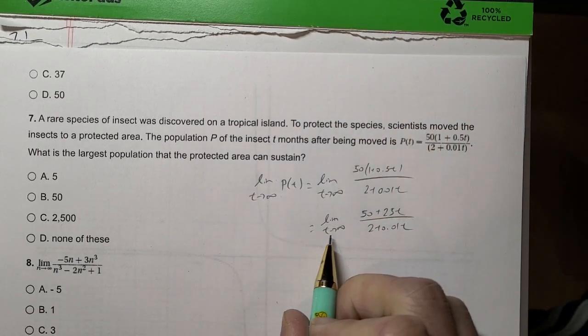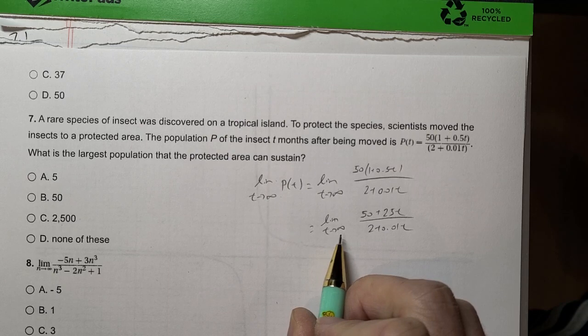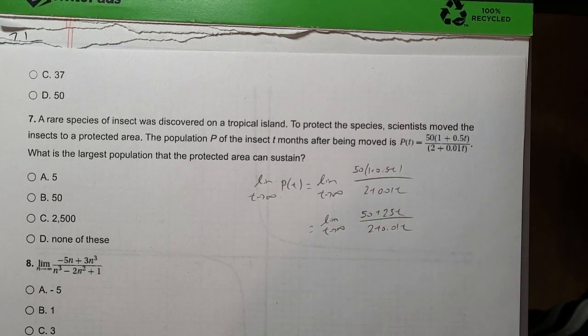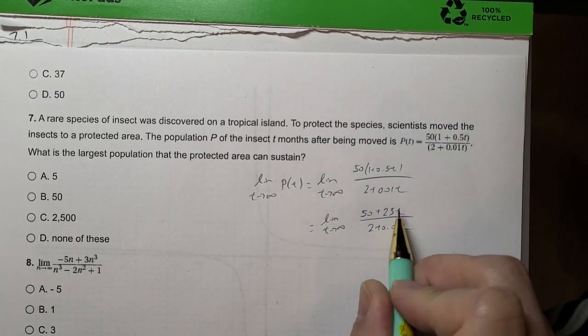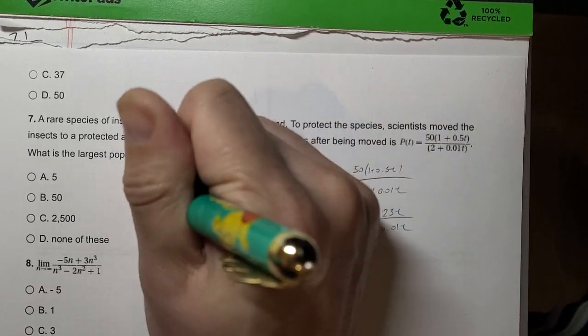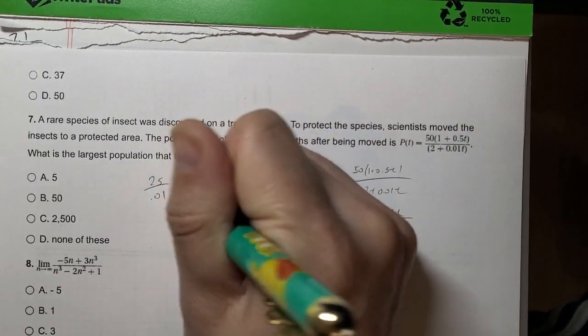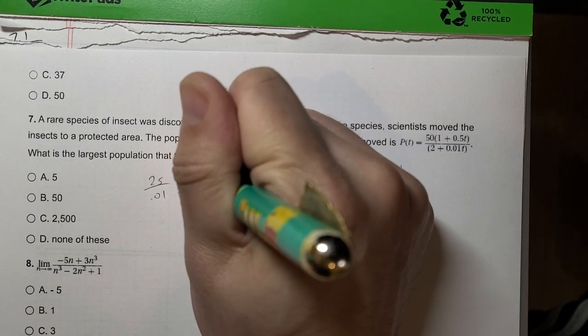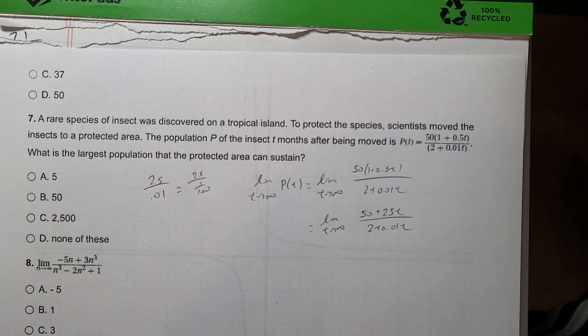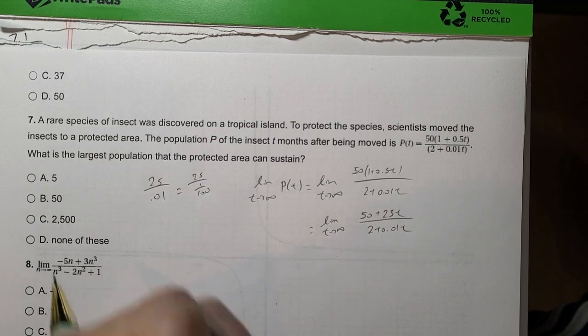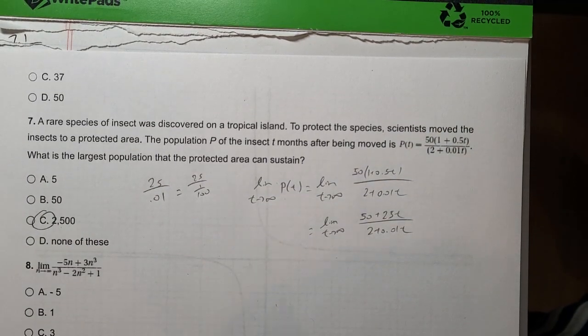So as t approaches infinity, that's again a horizontal asymptote. Degrees are the same. Take the ratio of the leading coefficients. So it'll be 25 over 0.01, which is 25 over 1 over 100. So we multiply the top by 100, 2500 then.